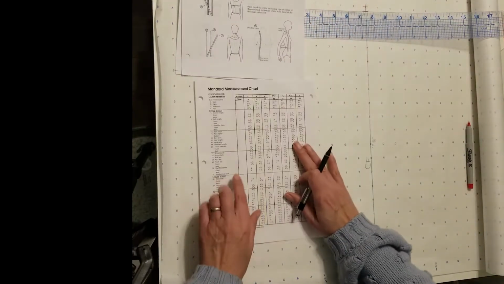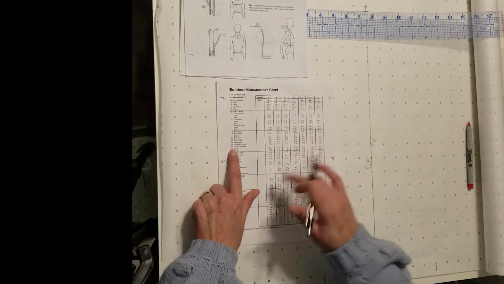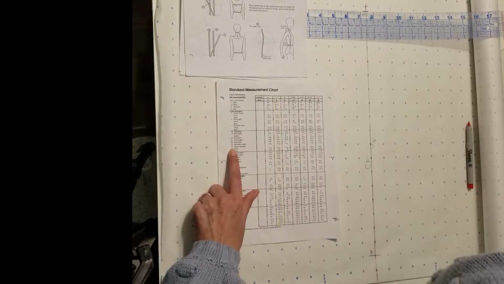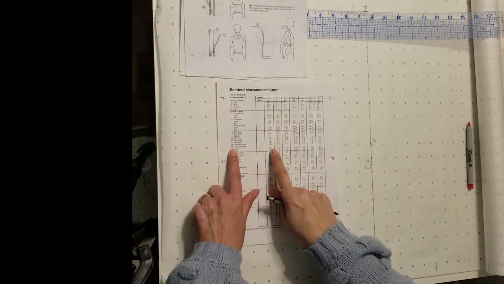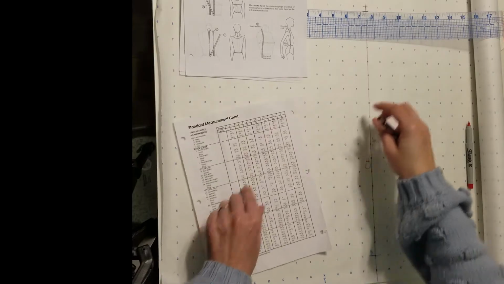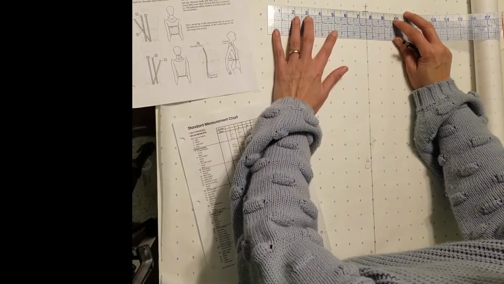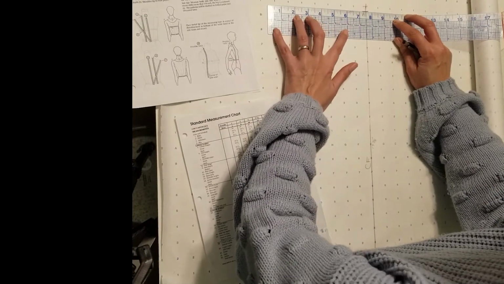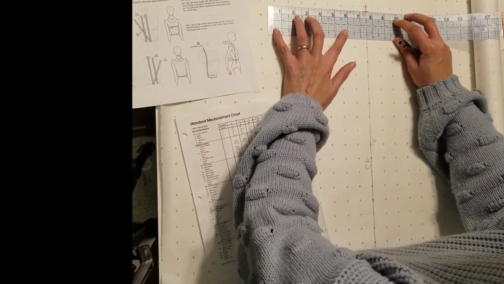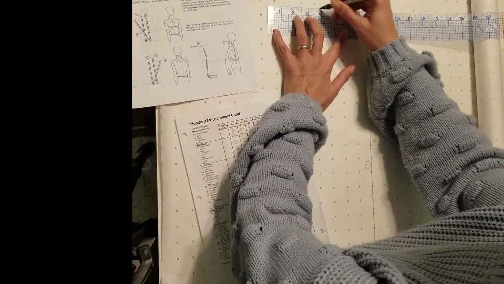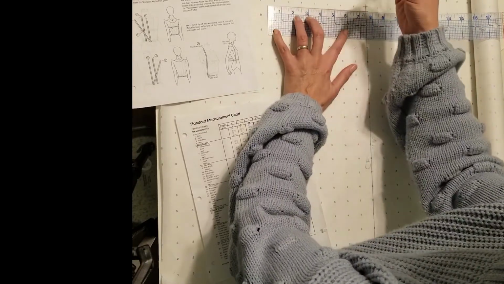So if I go here, I'll go to 14 across shoulder for the front, 7 and 5/8 minus 1/8. So that's gonna be 7.5. So from A, I will create a line that's perpendicular on the center front line, and it is 7.5 inches.